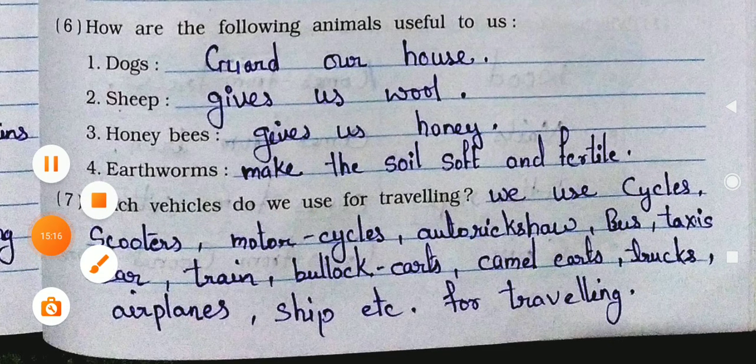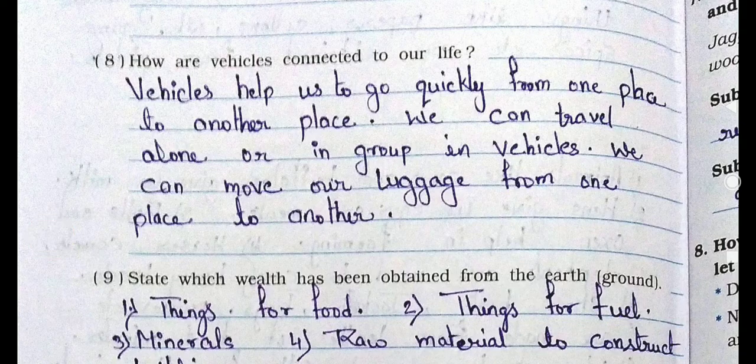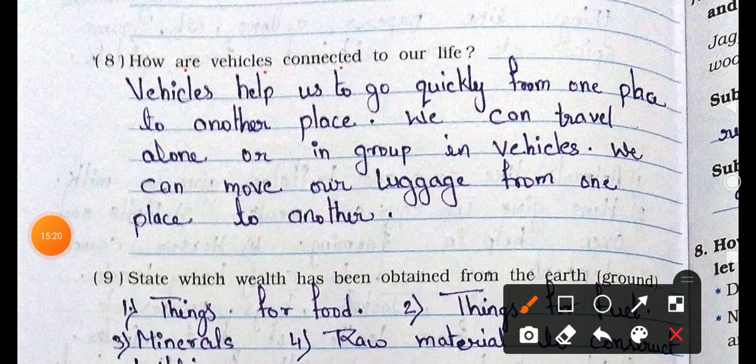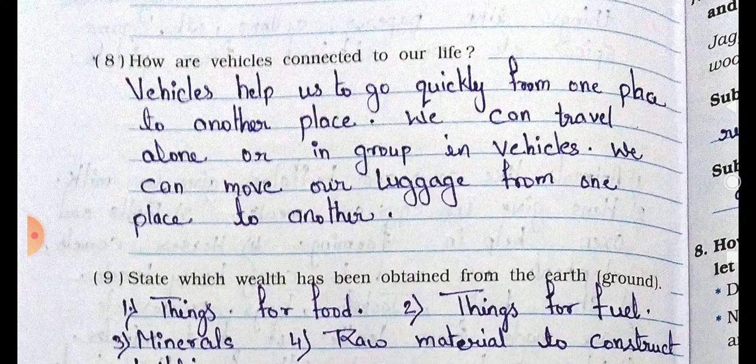Now come to the next page. Question number 8. How are vehicles connected to our life? Answer is vehicles help us to go quickly from one place to another place. We can travel alone or in a group in vehicles. We can move our luggage from one place to another place. For these things, vehicles are connected to our life. It's very helpful for us.